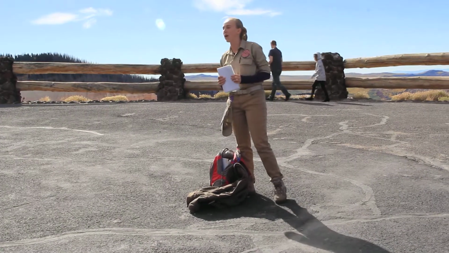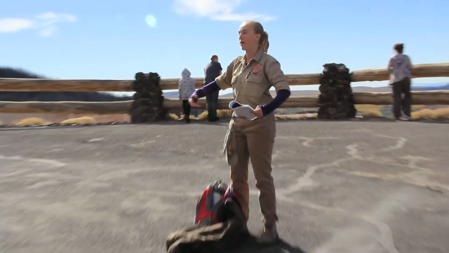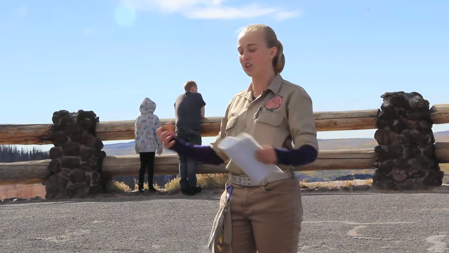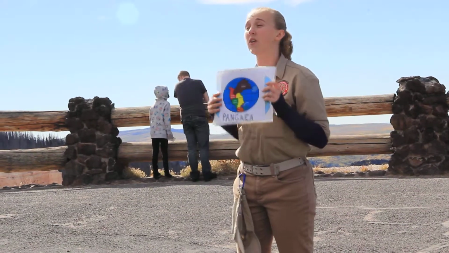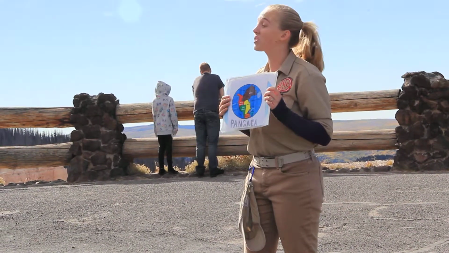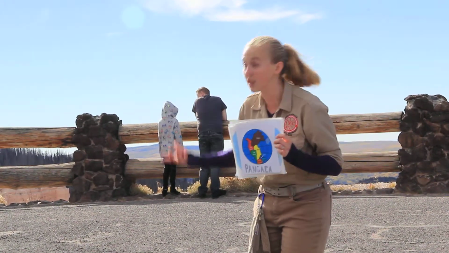But something's not quite right. Rather than being where you learned it to be in elementary school on a map, all of the land is squished together in a giant mass in the center of the planet. Now, if you open your eyes, you will see the landmass commonly referred to as Pangaea or Pangaea, depending on where you're from and how you speak.